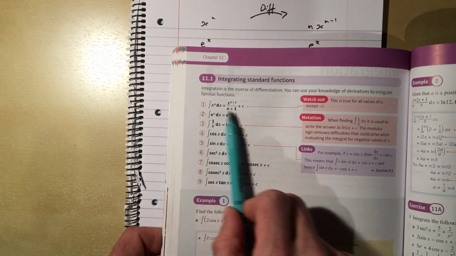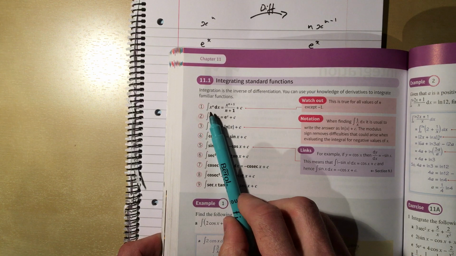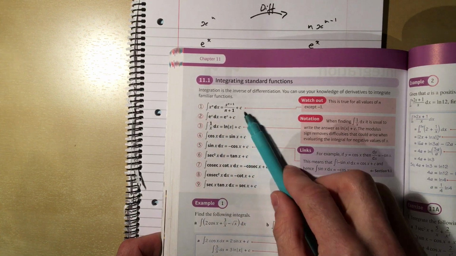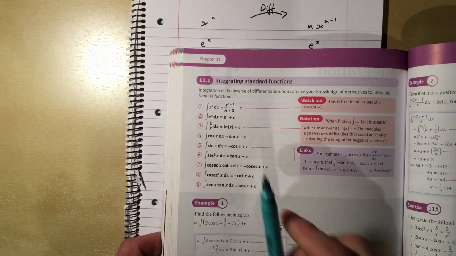Now, that first one's probably not too much of a problem, right? We've known that one since last year, or since whenever it was you finished the last book. So that's the bit that we're used to. Obviously, if we're integrating, we always have to remember to add our constant of integration.